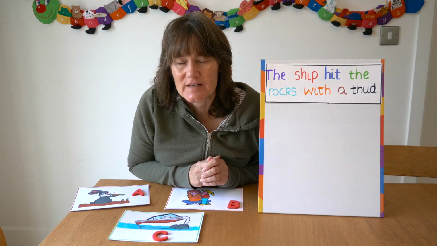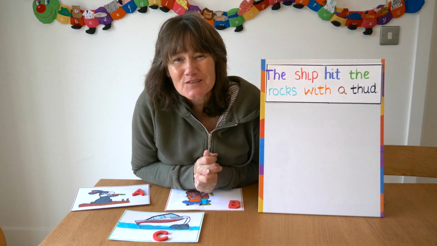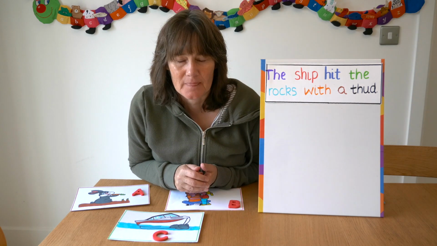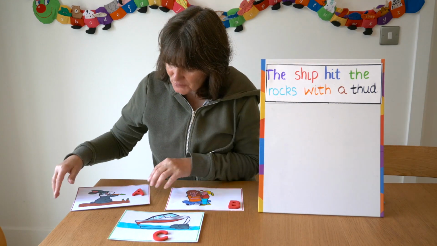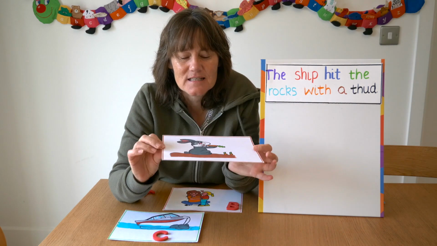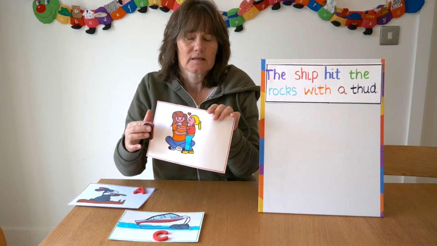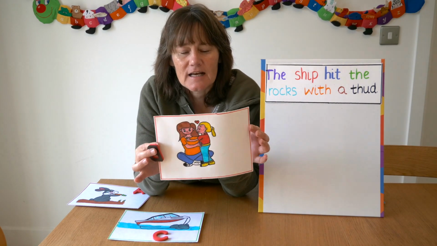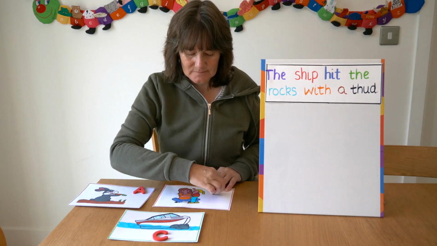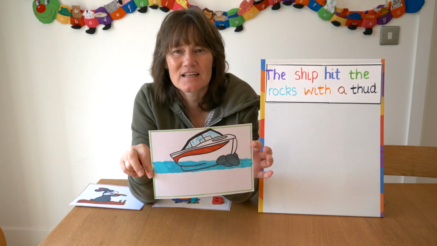Let's do some blending for reading. I have a caption here and I've got some pictures. I want you to decide whether the caption goes with picture A, B or C. Let's look at the pictures first of all. So here, A, we have a rabbit eating a carrot. Here I have a child and its parent hugging. And here I have a ship hitting the rocks.